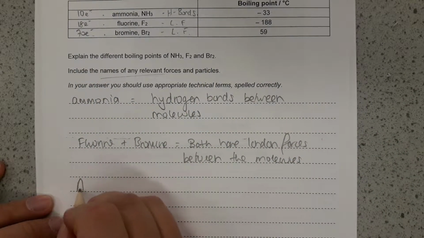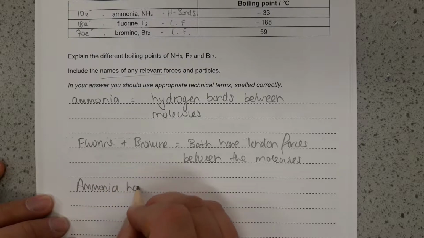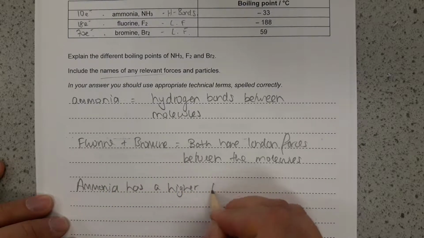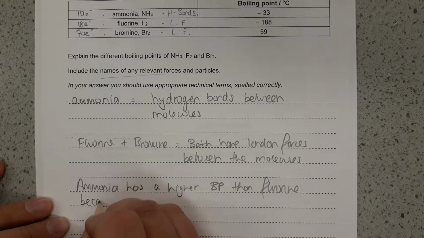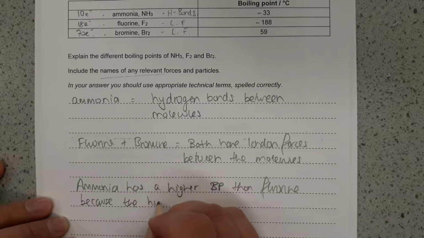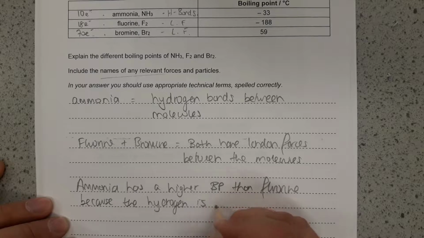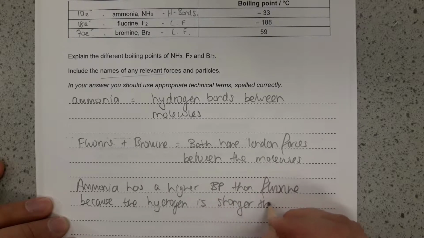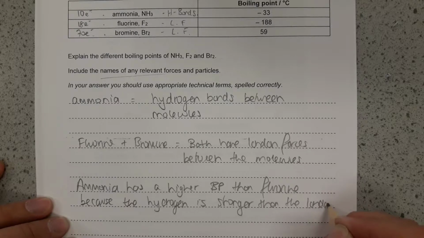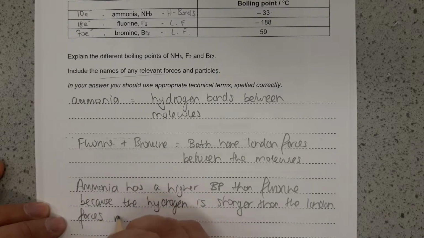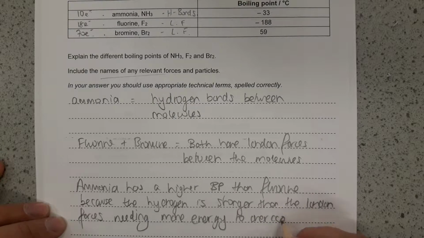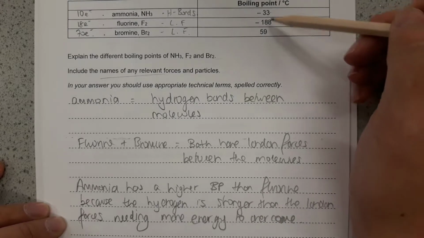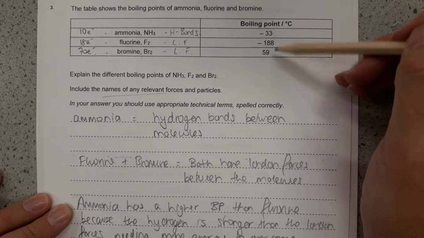So what we can say is ammonia has a higher boiling point, I'm going to put BP for short, than fluorine, because the hydrogen bond is stronger than the London forces present, needing more energy to overcome. Okay, so explaining the difference between the ammonia and the fluorine there.